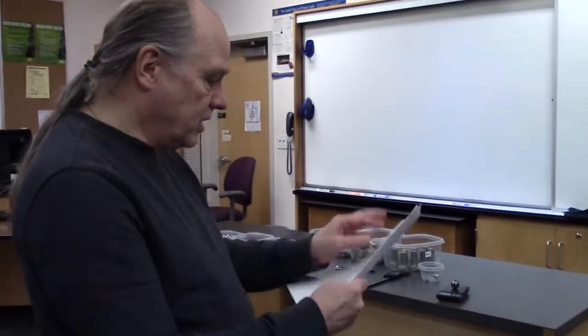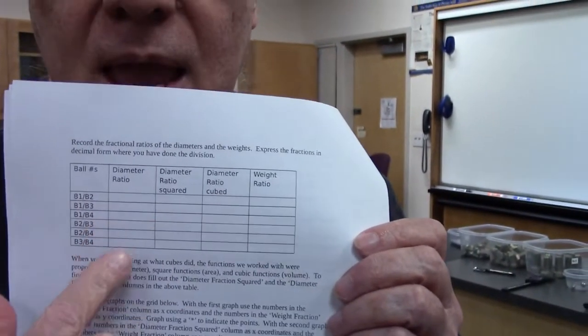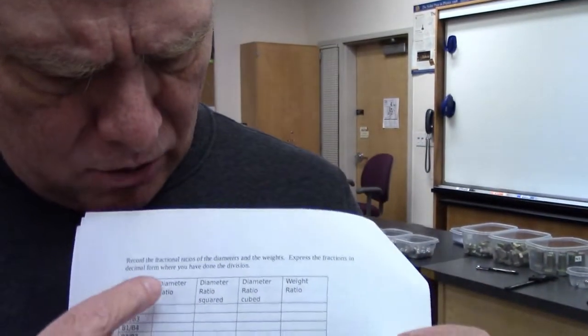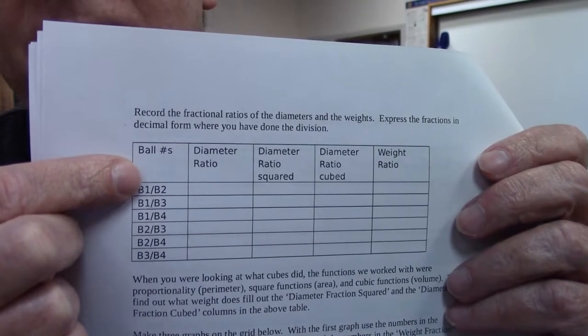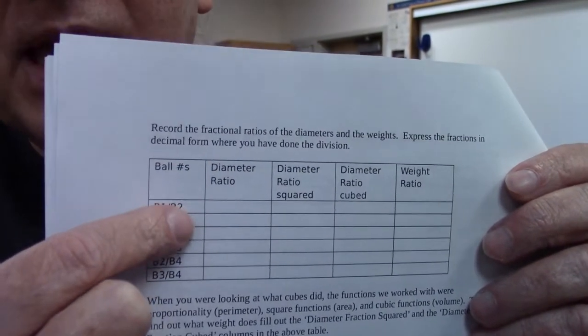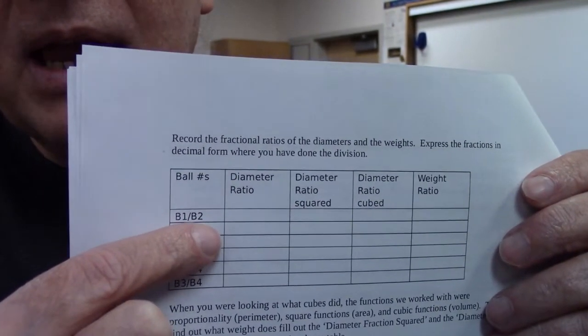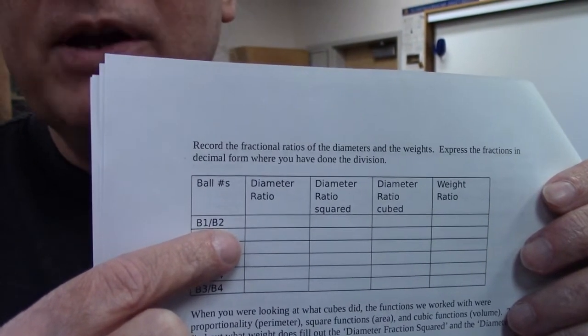Okay, so after that, you're going to be filling out this table. Essentially we've got B1 over B2 right here, which means ball bearing 1 over ball bearing 2, and these are diameters. So you need to take the diameter of ball bearing 1 and divide it by the diameter of ball bearing 2.